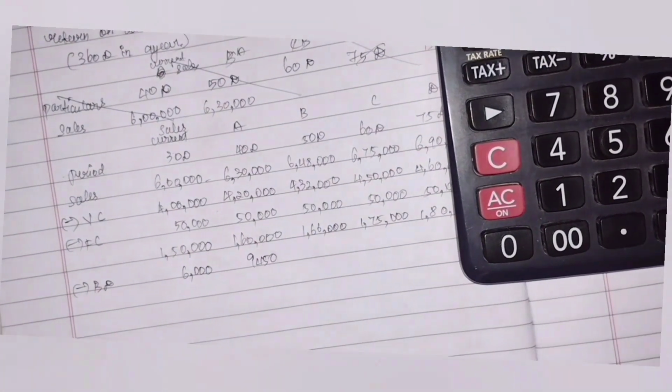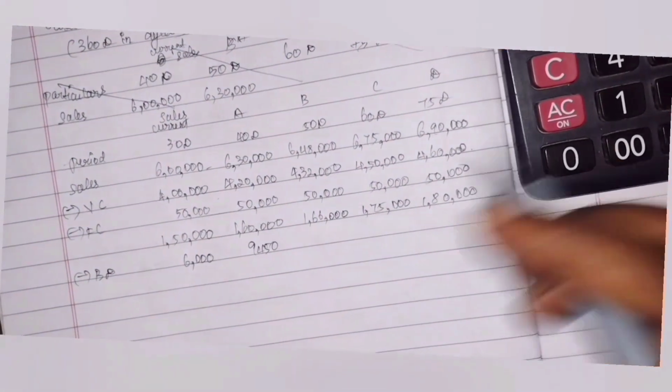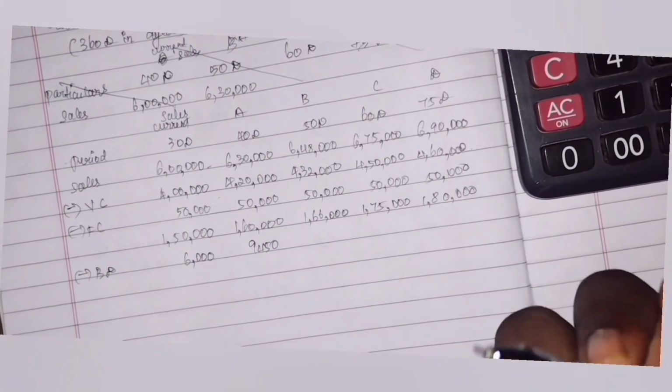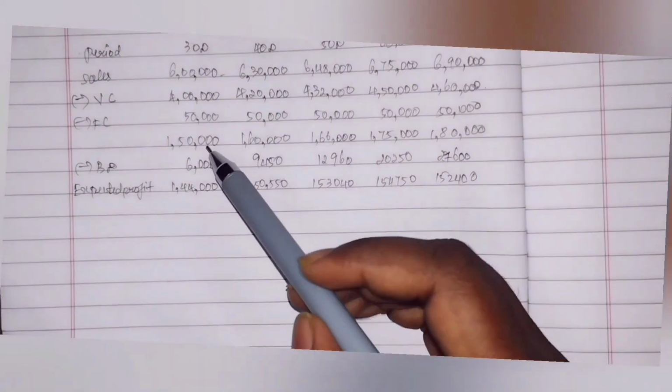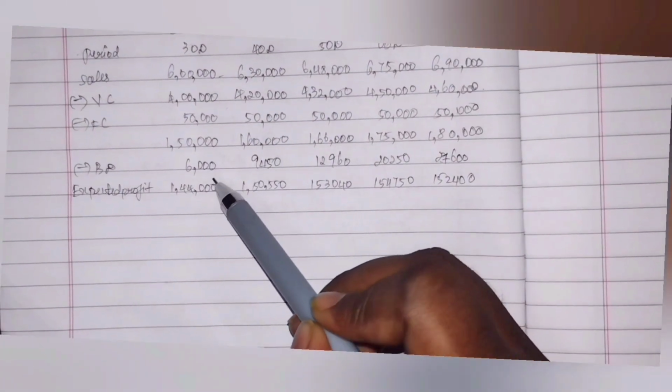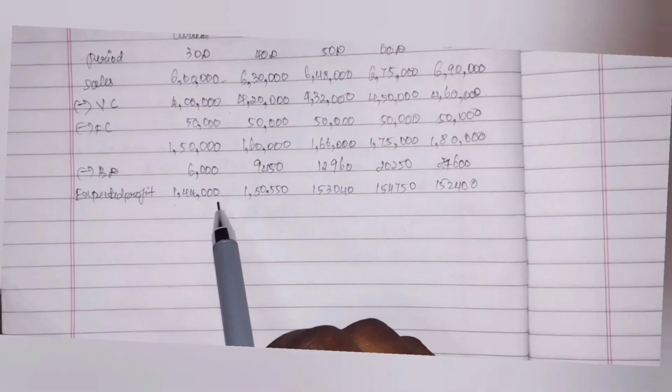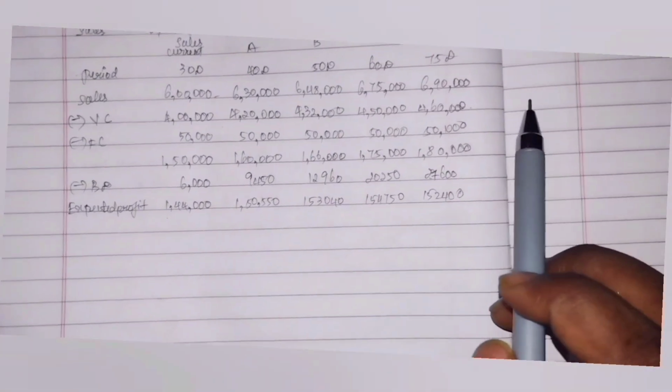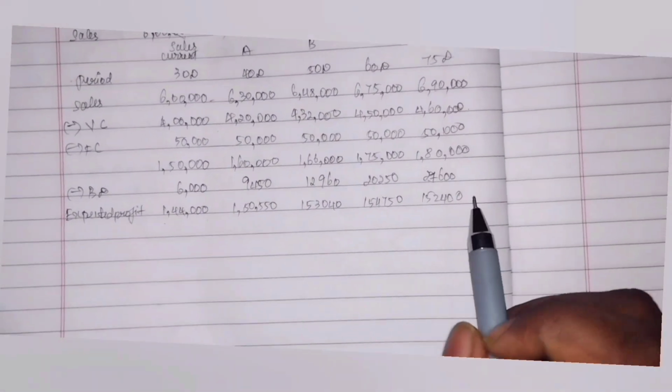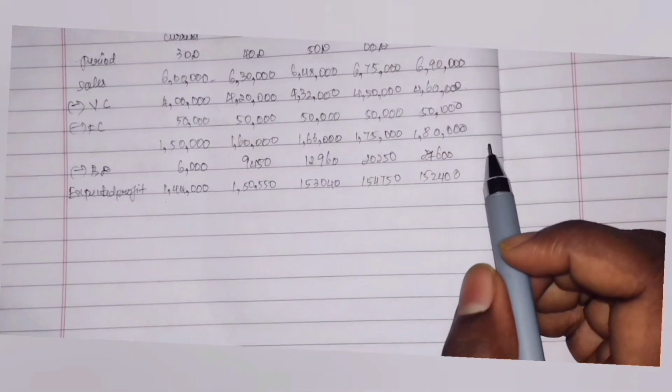So do the same for all the cases. When we minus this, we will get the expected profit. 1,50,000 minus 6,000 comes to 1,44,000. Same way we have to do for all the policies, and we just found out the profit.